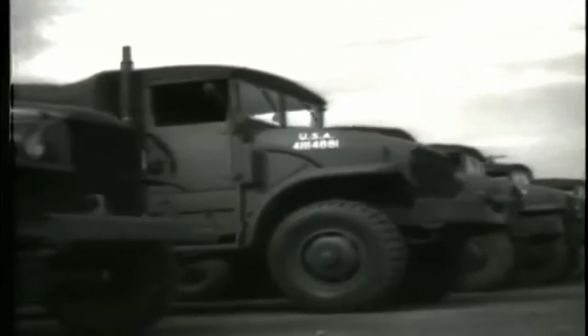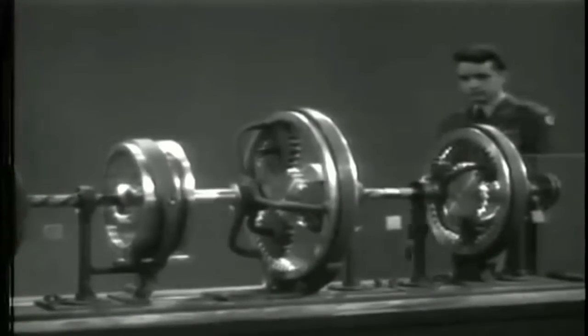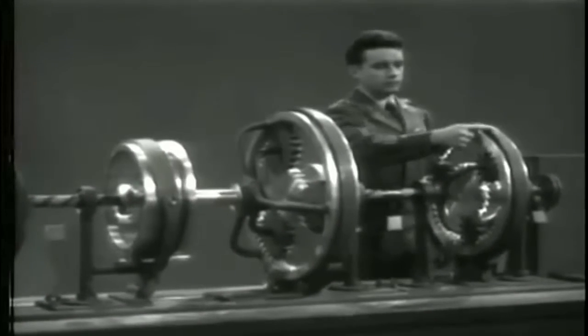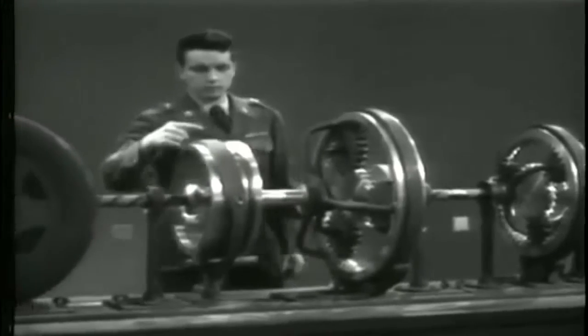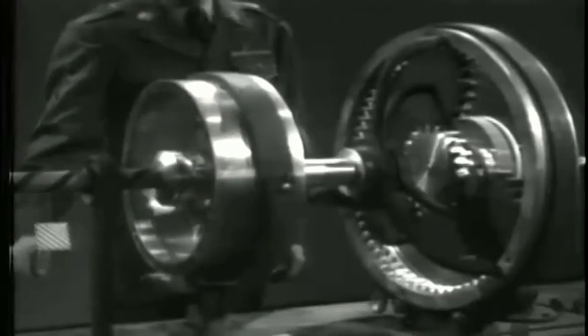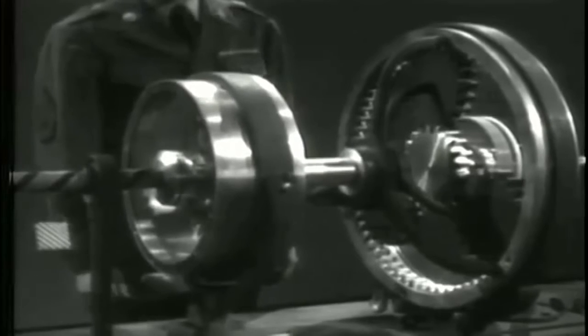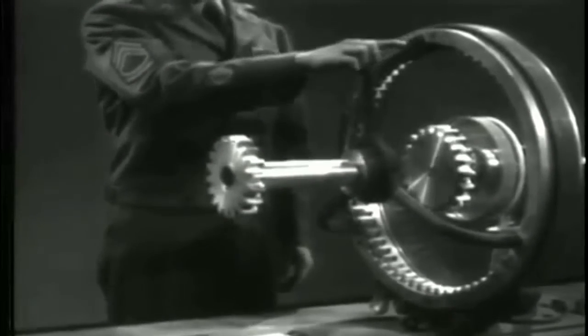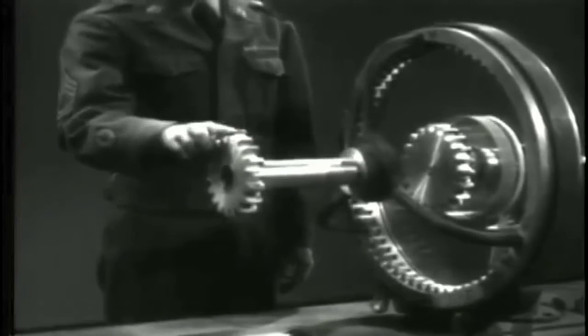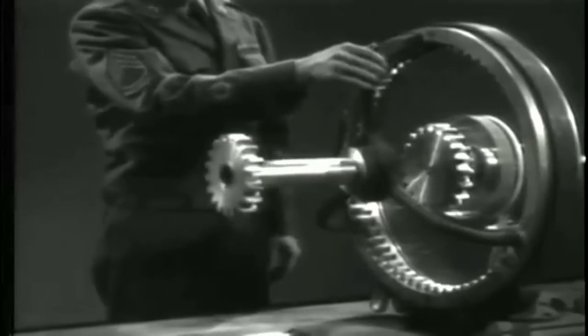With our compound reverse model, let's keep in mind that this is our front set, this is the intermediate set, and this the reverse unit. To see how this works, let's build up the compound reverse unit step by step. The ring gear of the intermediate set is connected by this shaft to the sun gear of the reverse unit.